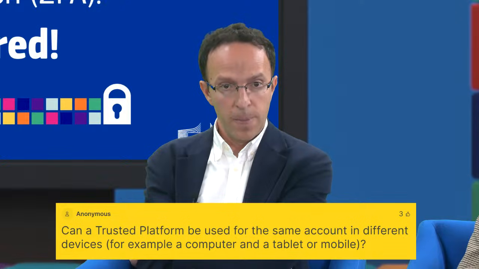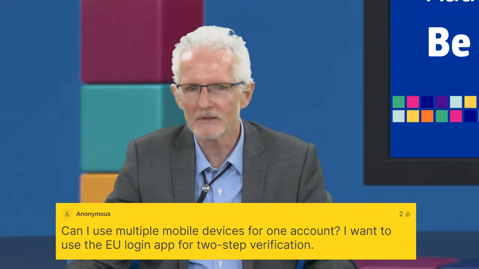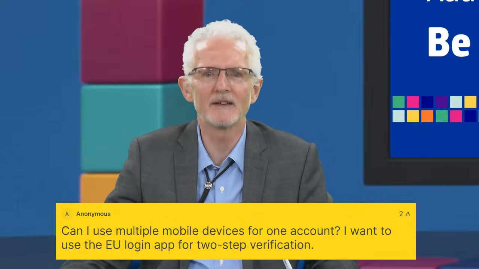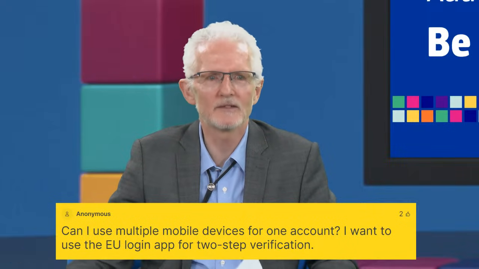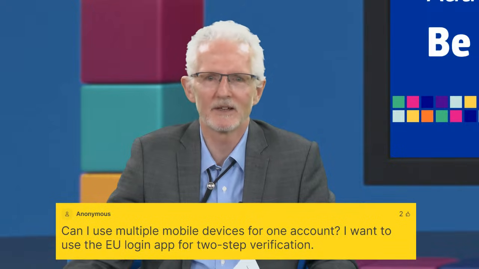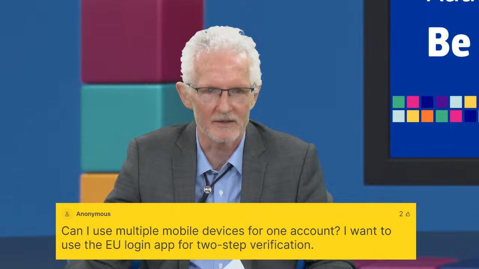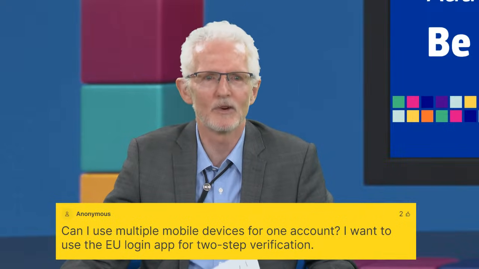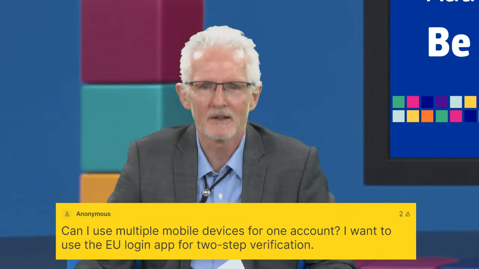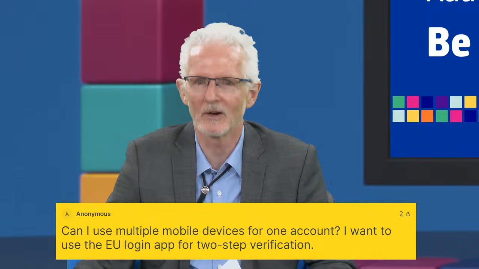And the next question, I think we replied already. Yes, if you have more than one smartphone or you have a smartphone and a tablet, you can link these two as two separate two-factor devices, and you can then access with the one or with the other. This is even recommended, as we said, having more than one second factor registered will help you in case of loss of one of the factors.